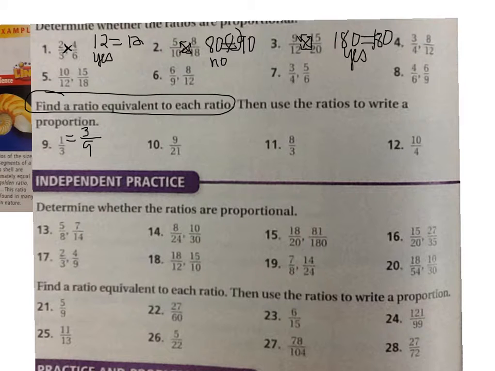But then it says use the ratios to write a proportion. What does that mean? This is all they want you to do. They just want you to write that 1 to 3 is proportional to 3 to 9. That's all it means, is that you're just writing an equal sign between those two ratios to show that they are proportional. What about 9 to 21? Would be proportional to what?